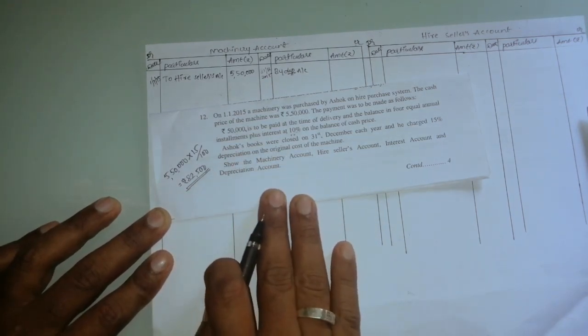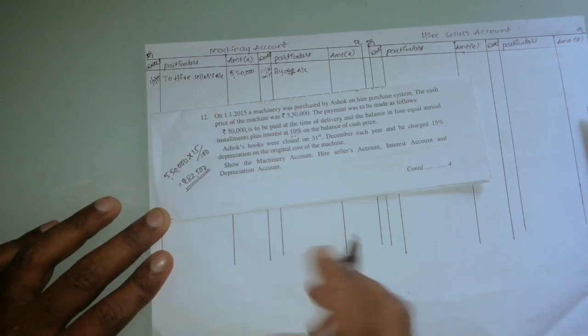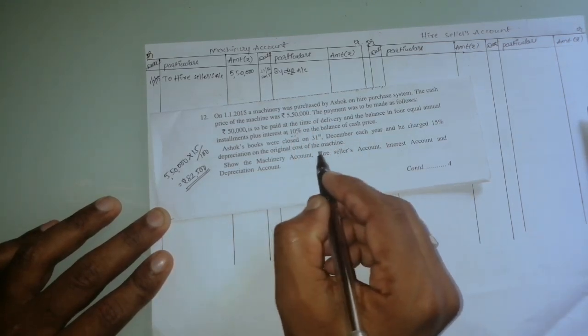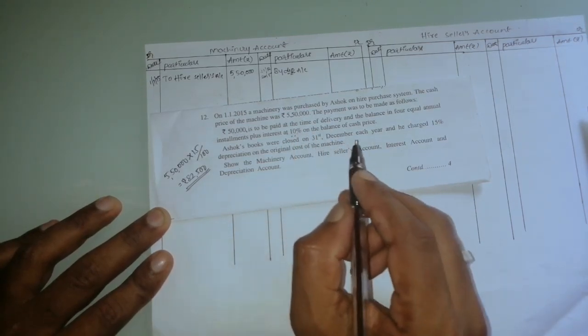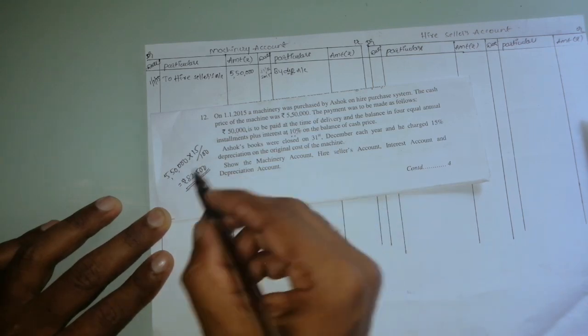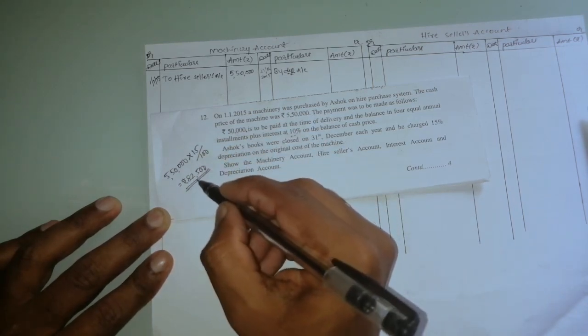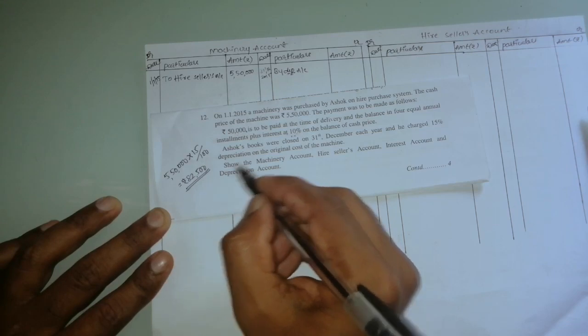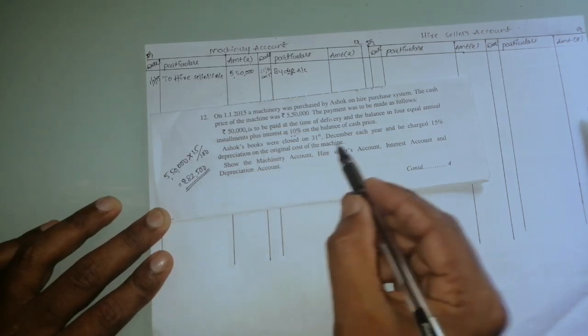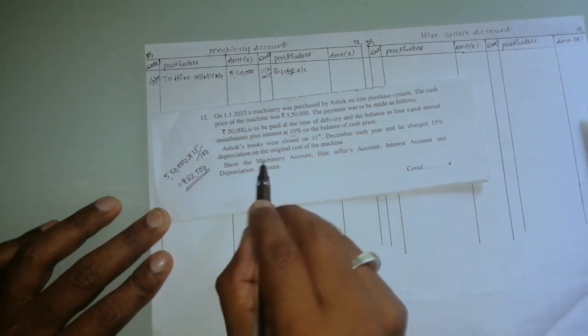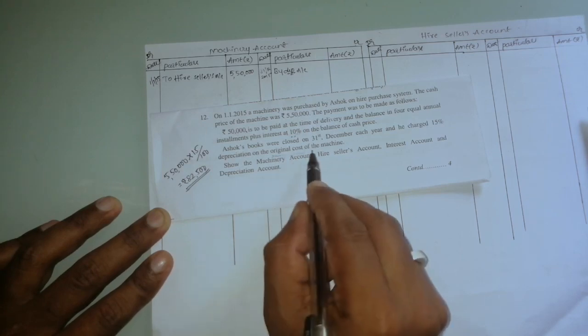If he had to provide depreciation on written down value, the depreciation would differ from year to year, but he asked that the depreciation is charged at 15% on the original cost of the machine.